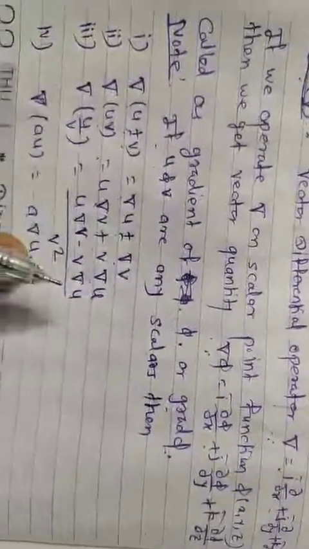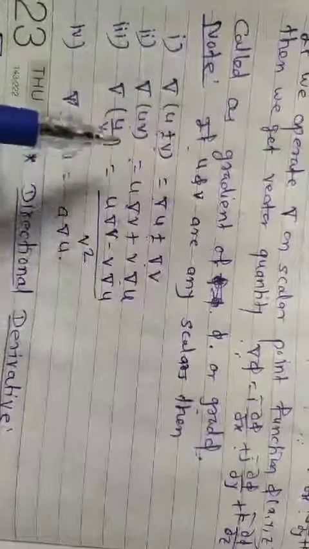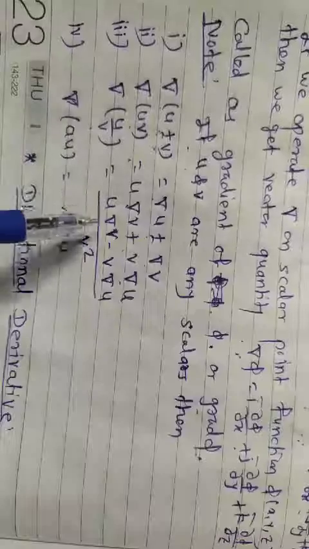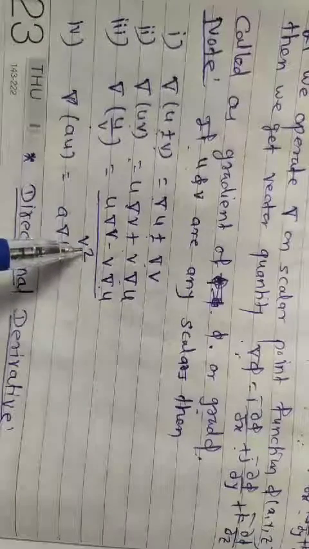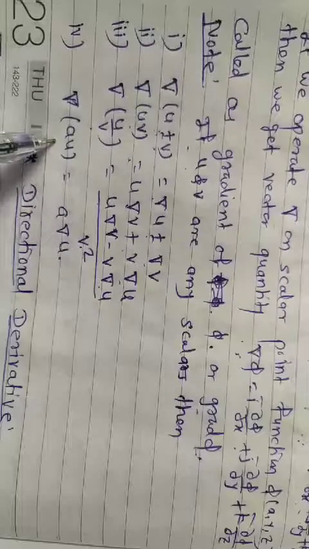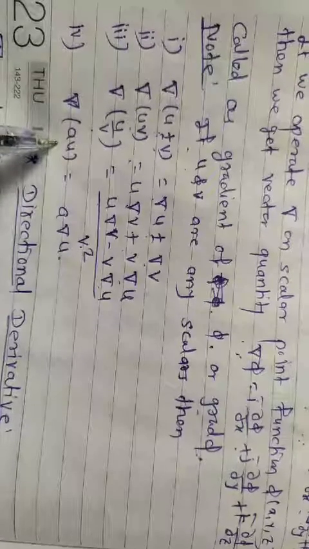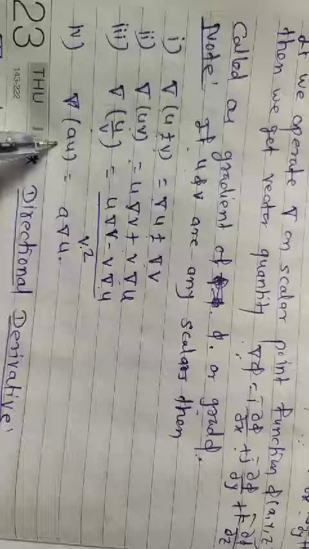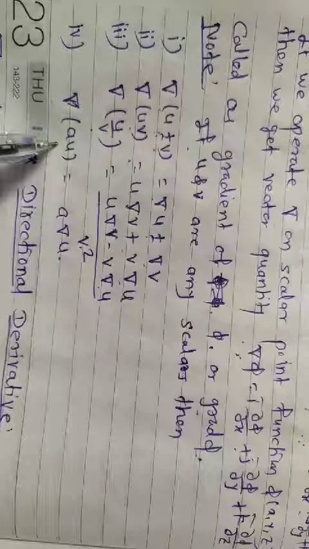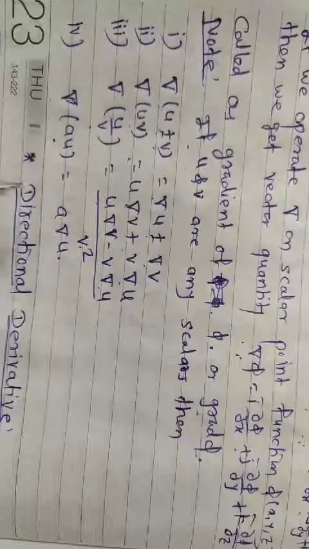Then the division rule of derivative: del of u by v is equal to (u into del v minus v into del u) upon v square. And suppose a is any constant and u is a scalar point function, that is, u is a function of x, y, z, then del of a u can be written as a into del u.